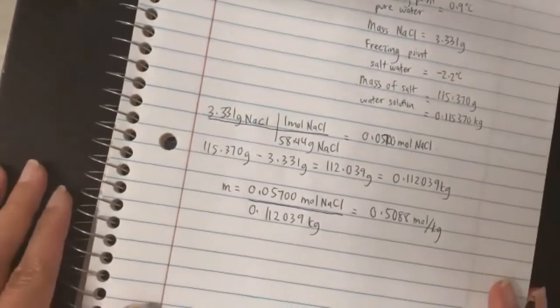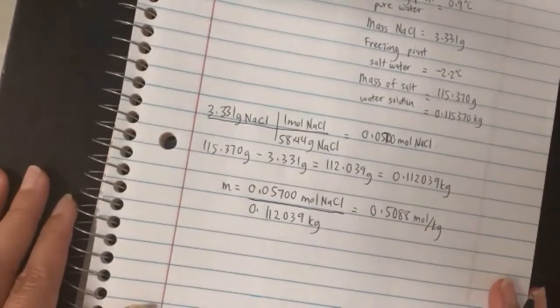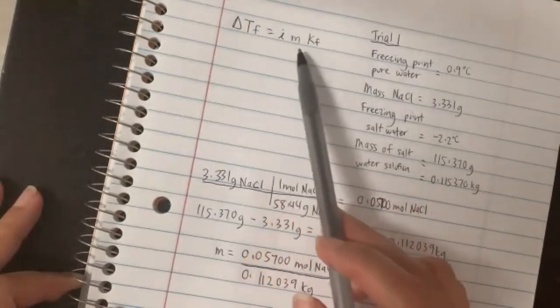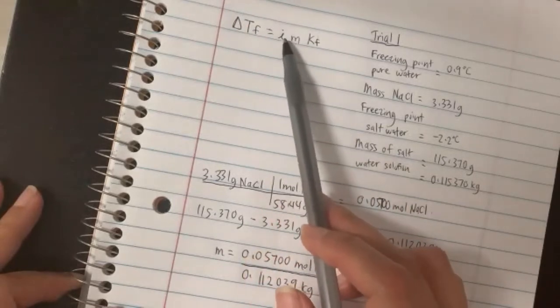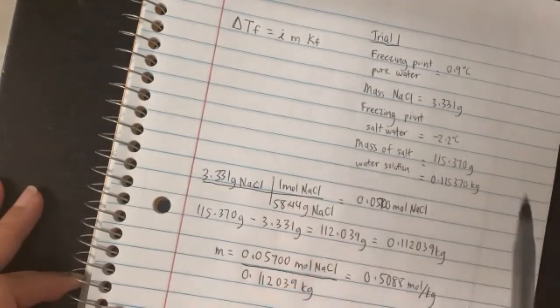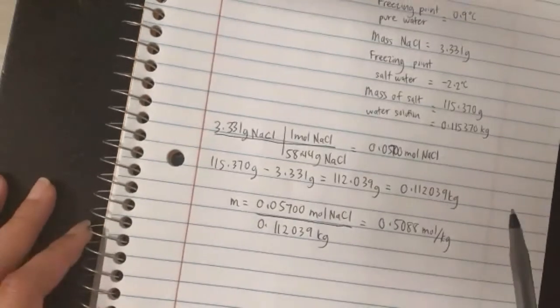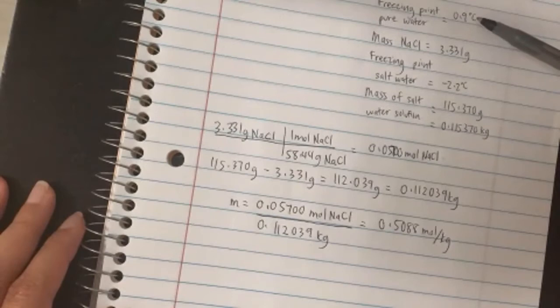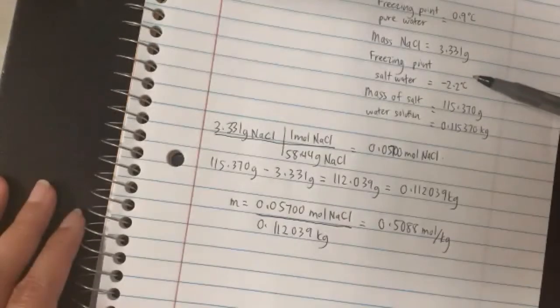Now once we have molality, we will go back to the formula on the top here. We'll put the molality in here. We know that i is 2 because it's NaCl. Sodium chloride has 2 ions when it splits in water, so the i is going to be 2. We also know the delta TF. Delta TF is the difference between the original freezing point and where it fell down to, negative 2.2. What's the difference there? We always use absolute value for this.